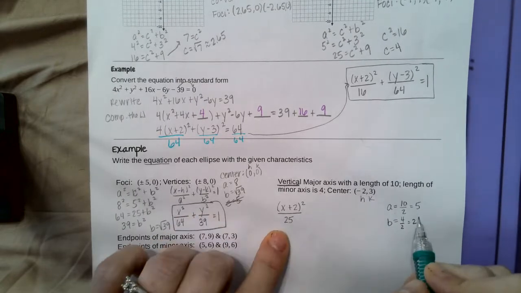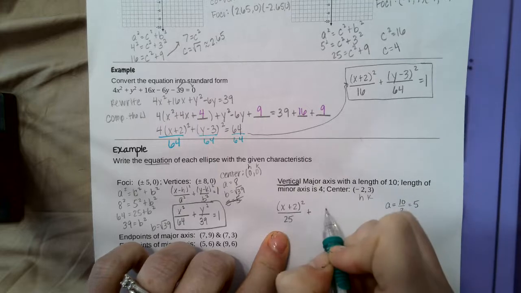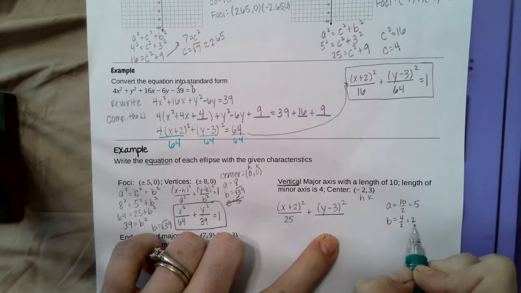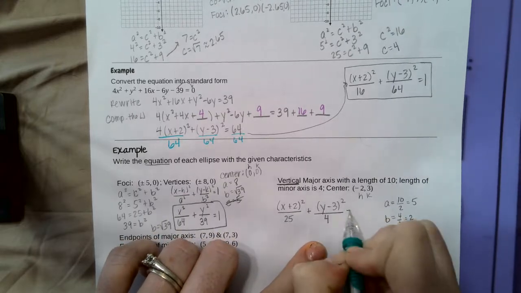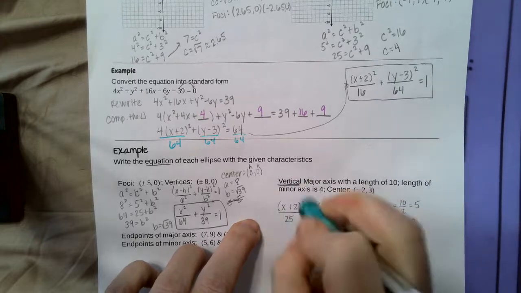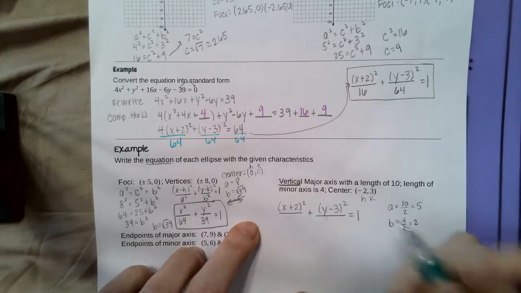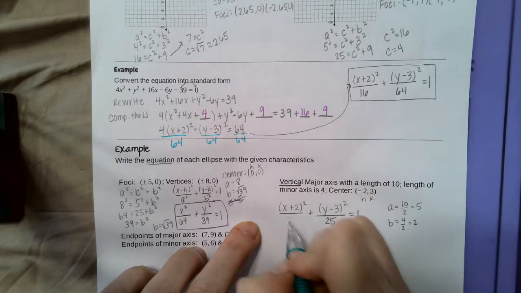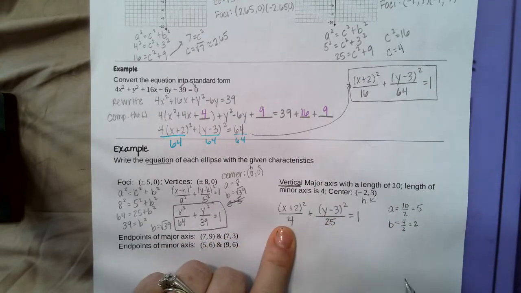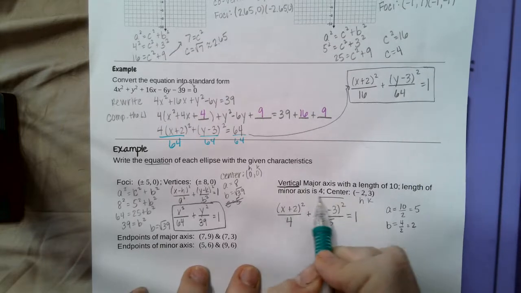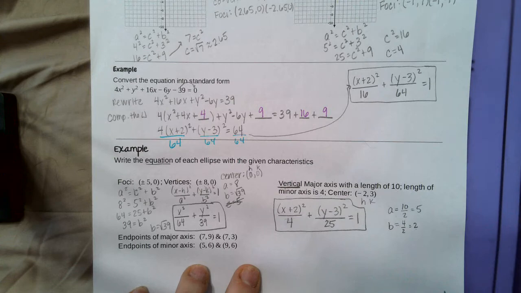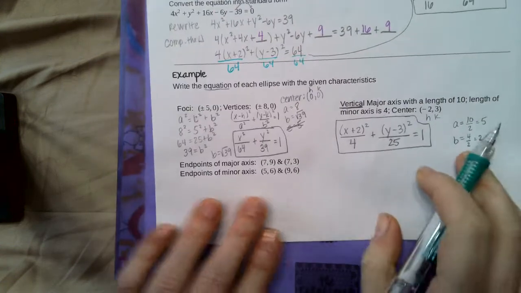Don't forget to square your a, plus (y minus 3) squared all over 2 squared is 4 equals 1. Made that mistake. We said it was vertical. Make sure you put the bigger number underneath the y value. So 25 needs to go underneath the y, and 4 needs to go underneath the x. And there's your equation.